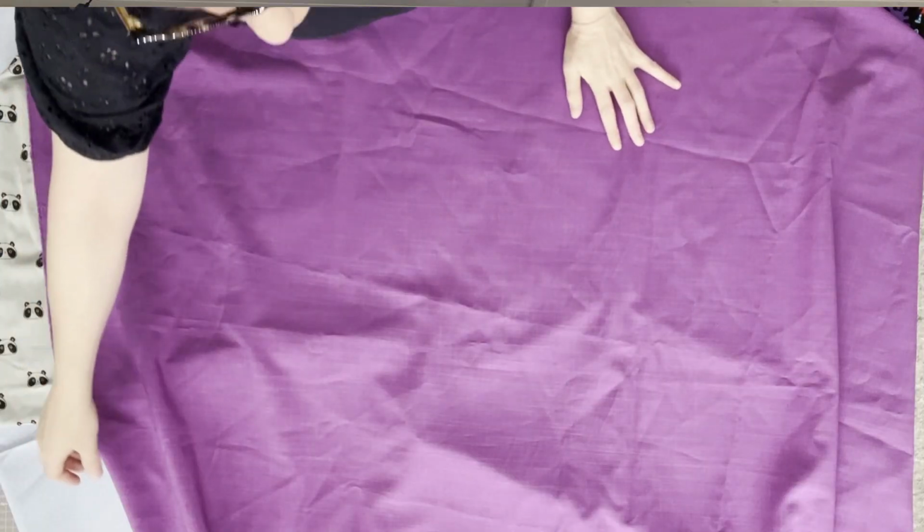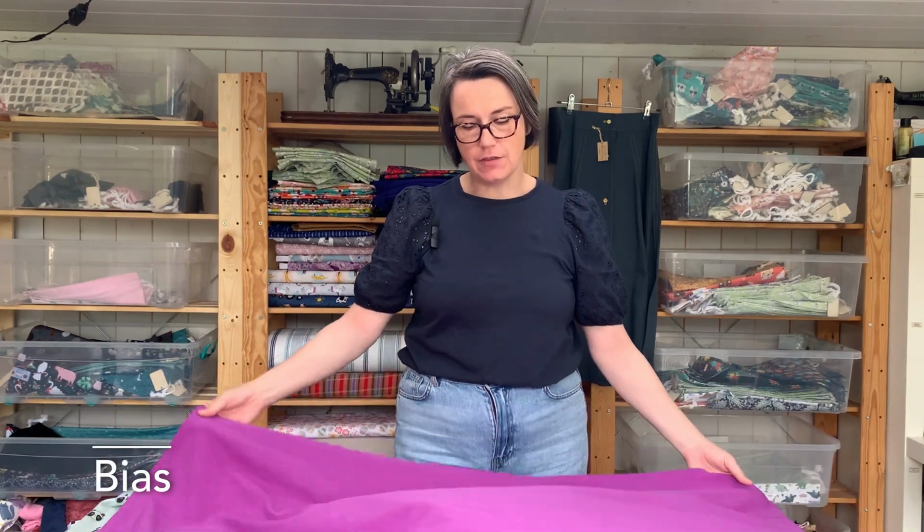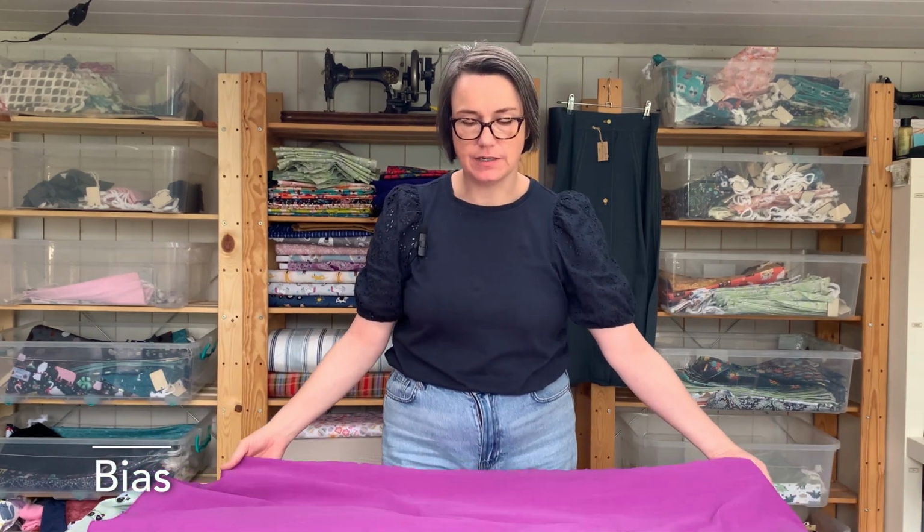Another very common phrase that a lot of people have probably heard of, especially if you watch Sewing Bee, is the bias. Again, this refers to a point on the fabric.